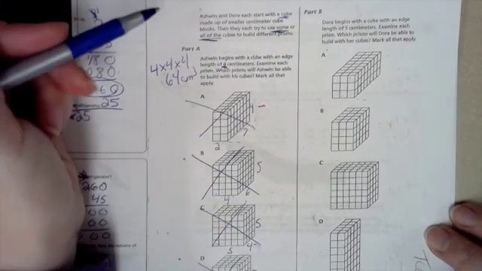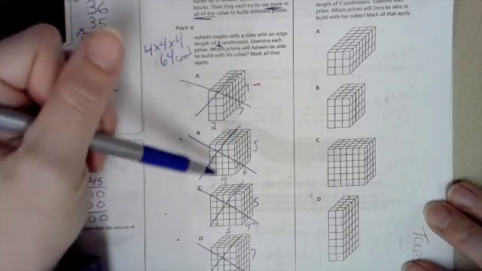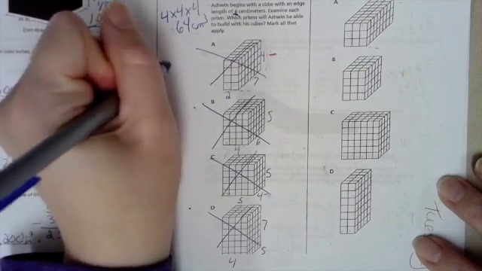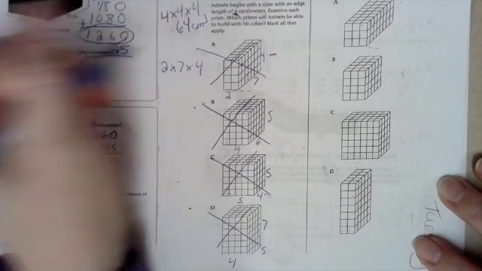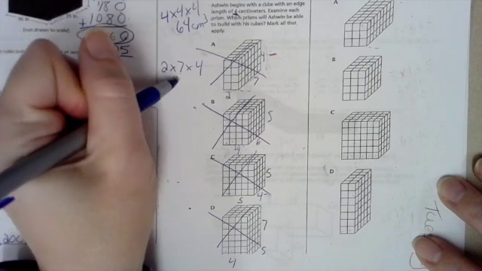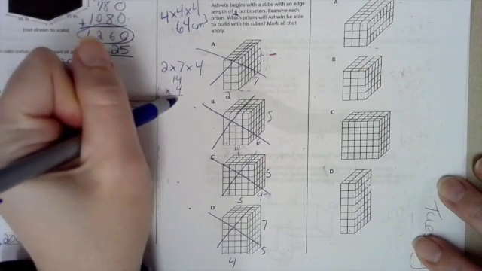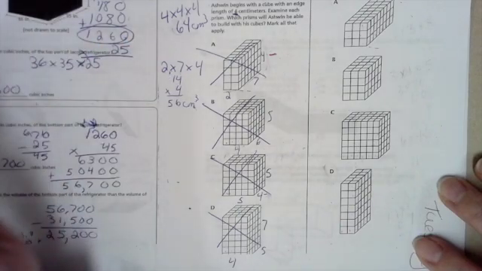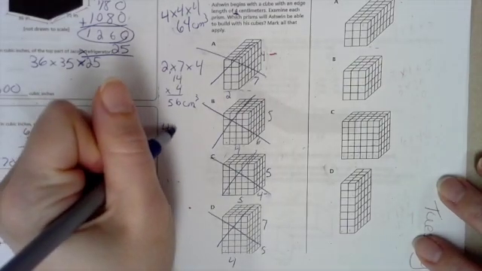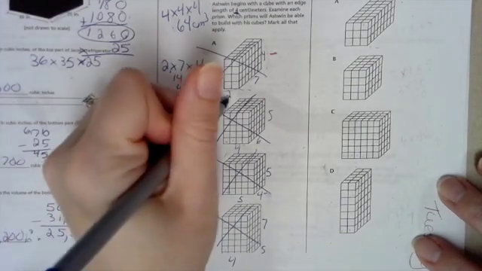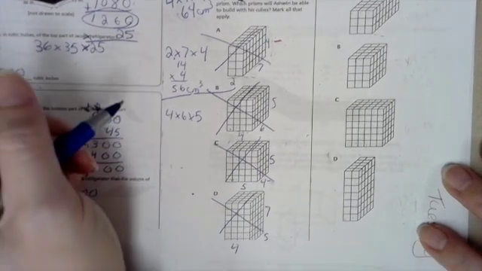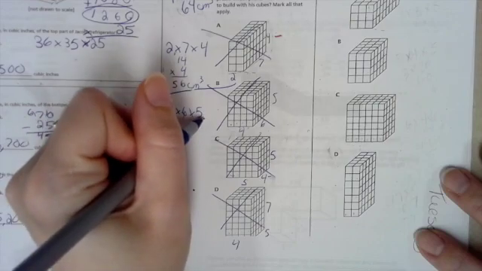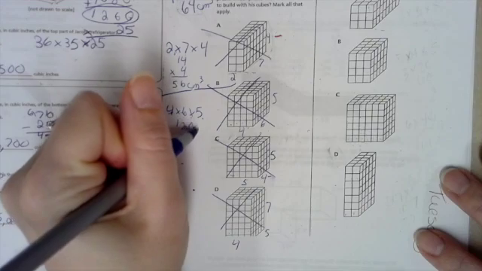So I already have the length, width, and height for each of these prisms. We're going to find the volume of each of them. So A is 2 times 7 times 4. So 2 times 7 is 14, and 14 times 4 is 56 cubic centimeters. We have 4 times 6 times 5 for letter B. Draw a line right there. So 6 times 5 is 30, and then 30 times 4 is 120 cubic centimeters.